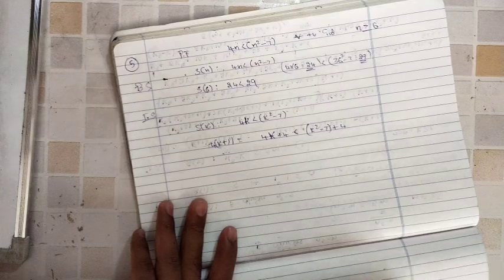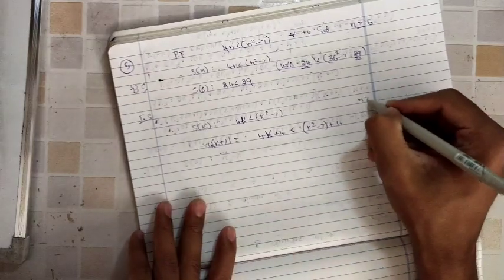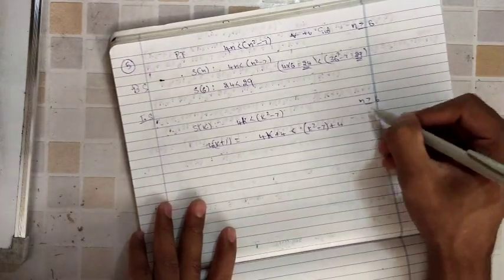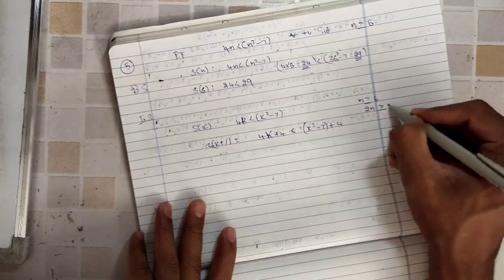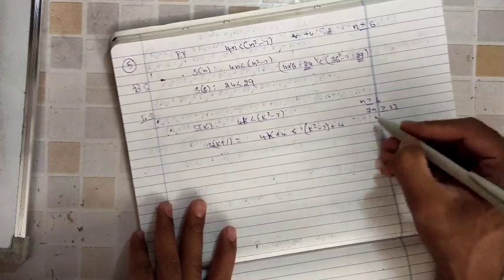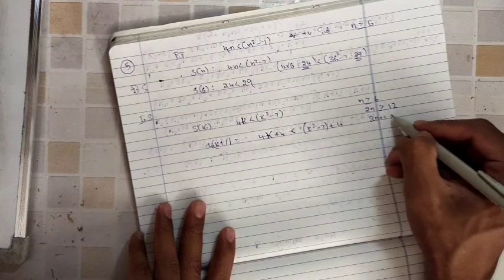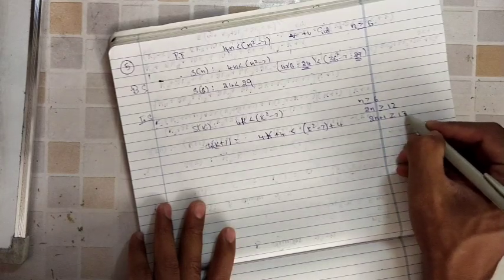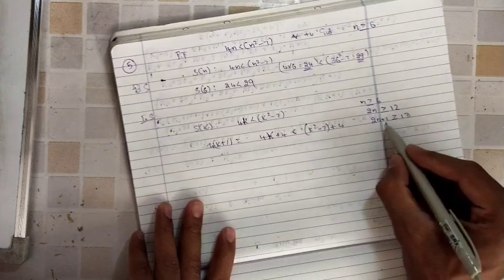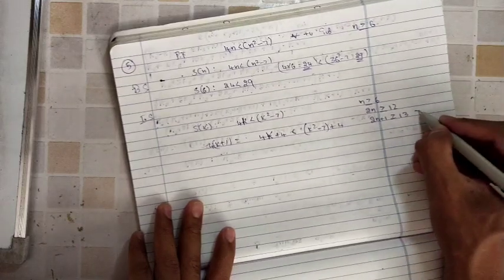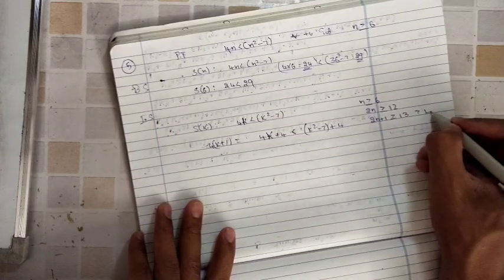Okay. See here we have n is greater than or equal to 6 here. If I just multiply 2 on both the sides, 2n is greater than or equal to 12. If I add 1 on both the sides, 2n plus 1 is greater than or equal to 13. Okay. Since 2n plus 1 is greater than or equal to 13, then it will obviously be greater than 4.